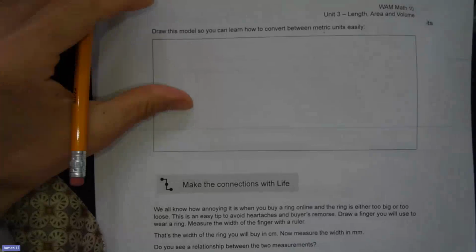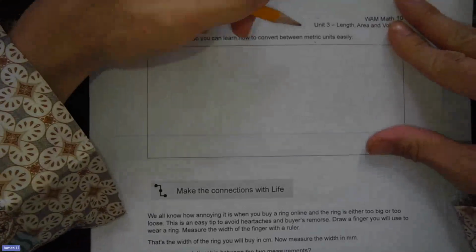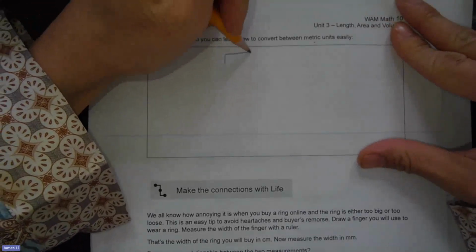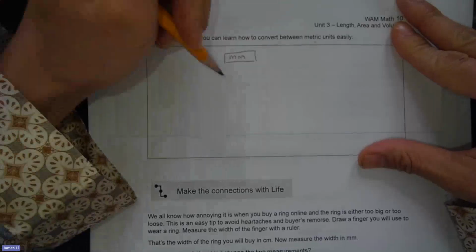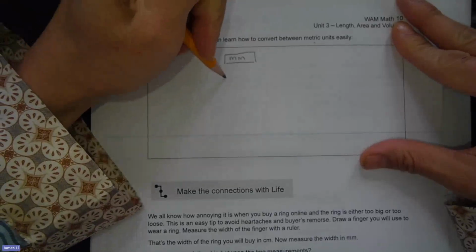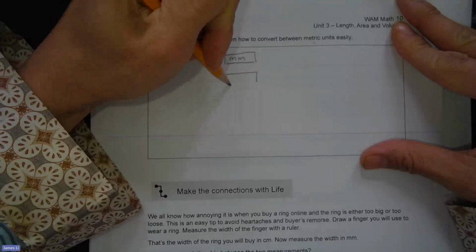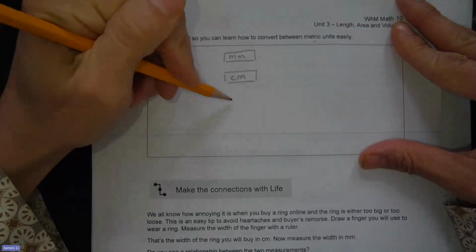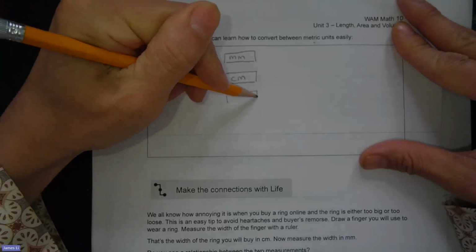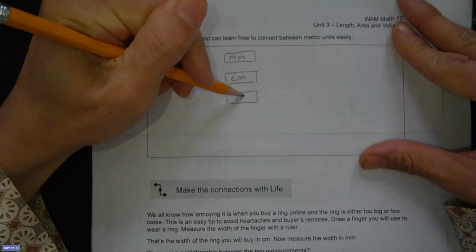So if you look at metric units, what is the smallest metric unit? It would have to be the millimeters, right? And what is slightly bigger than the millimeters? We are looking at the centimeters, right? And what is slightly bigger than the centimeters? It will be your meters.